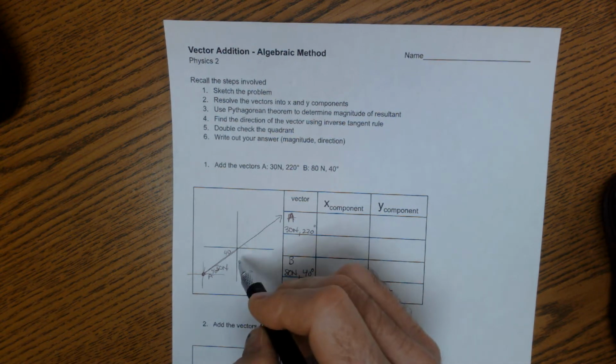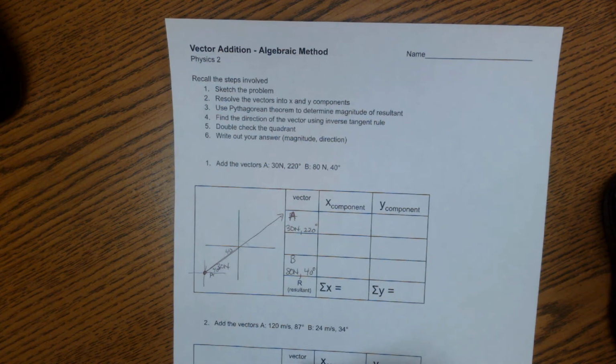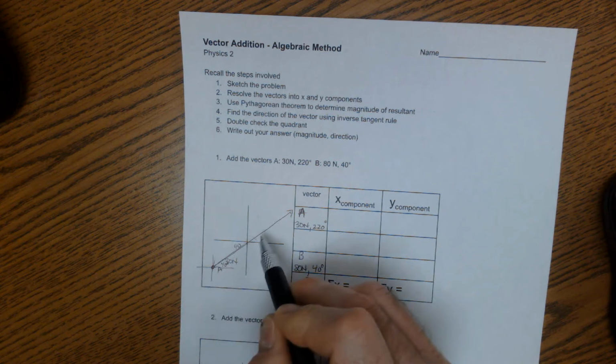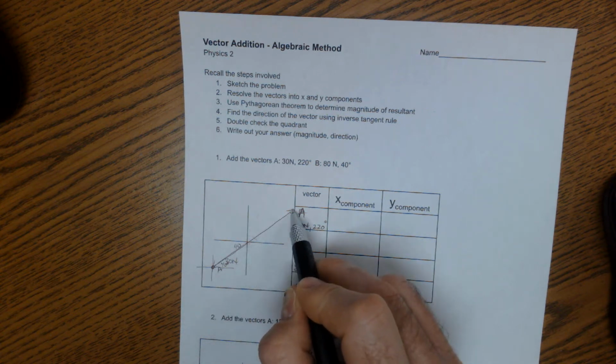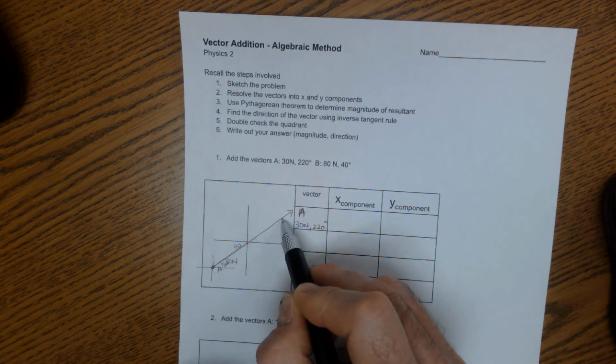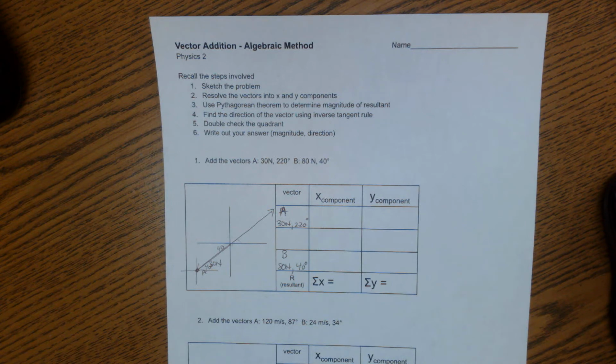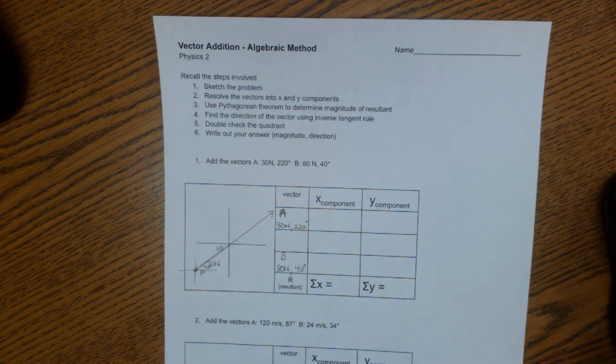While this one works out pretty slick, we're going to come back here. You can probably see that if this was 30 and this retraces it exactly, 80 and 30 are going to cancel, and we're going to be left with 50 newtons at 40 degrees. Well, you're a step ahead of the problem, but that still doesn't tell us how to do it. So let's go ahead and do the actual math and figure out what's going on here.